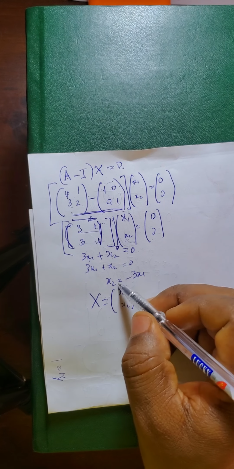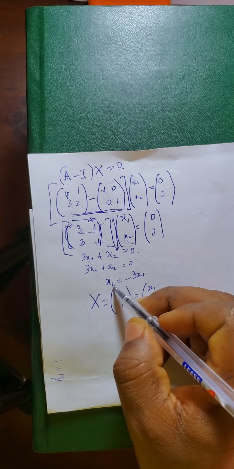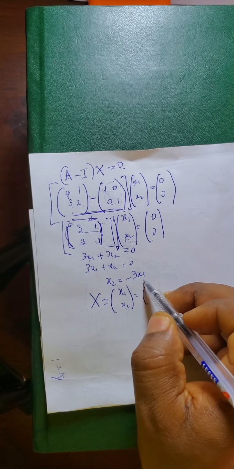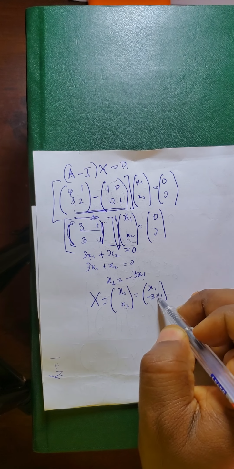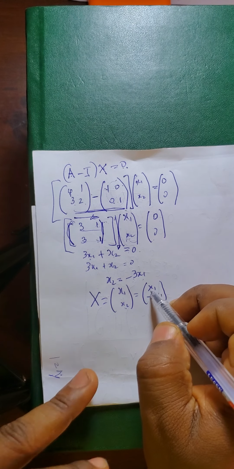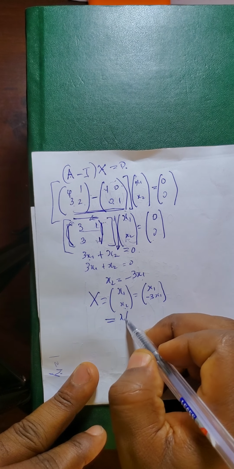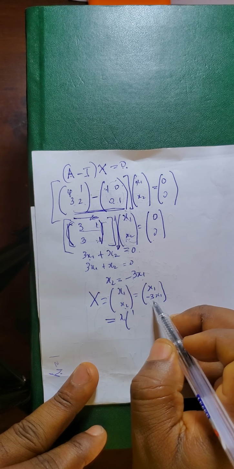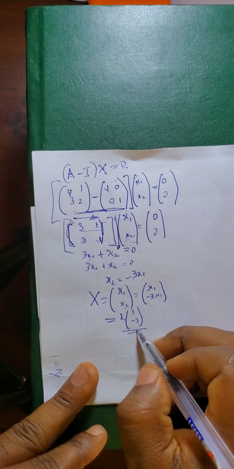So x1 still remains as s1, and instead of x2 we substitute minus 3s1. So we can factorize s1 out of this column vector, and we have s1 times the vector 1, minus 3.